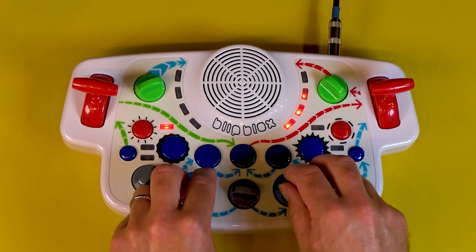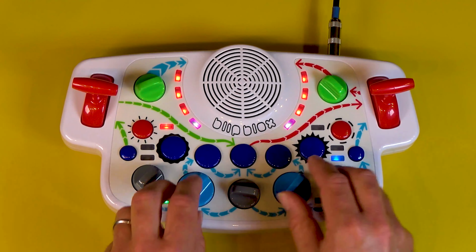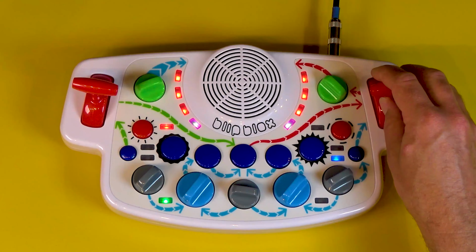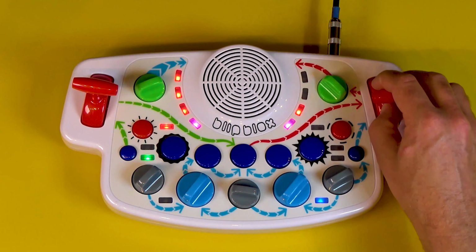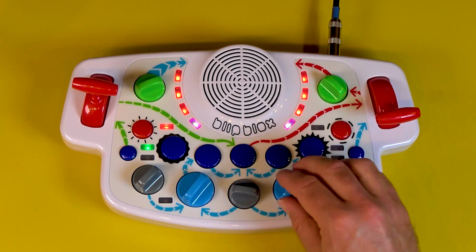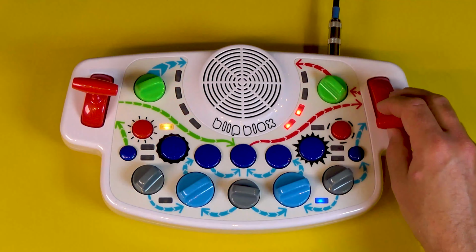Another tip, if you have a really crazy sound, is to use the low pass filter with the lever on the right to reduce the cutoff frequency. And that sort of tames the crazy high frequencies of the sound. It makes the sounds a little bit more mellow.